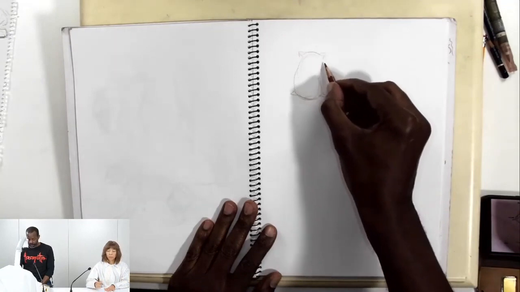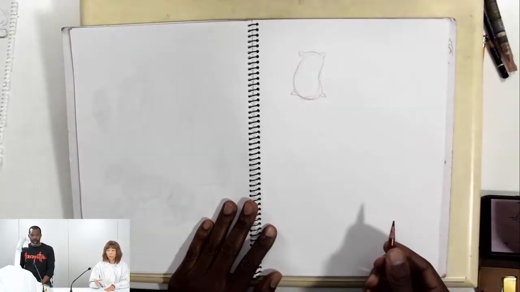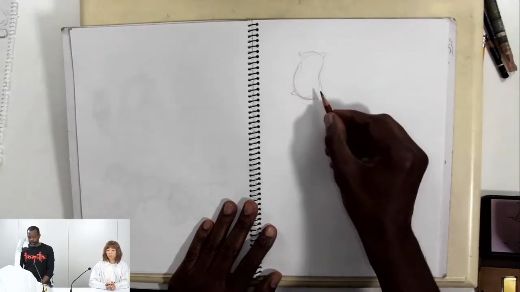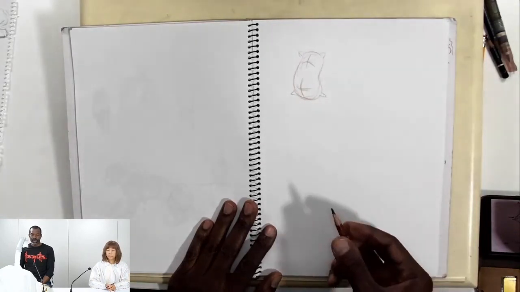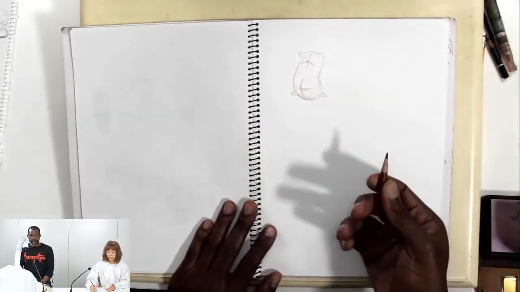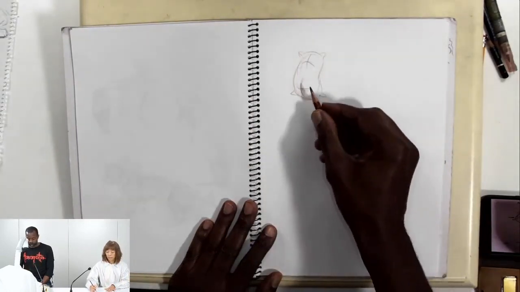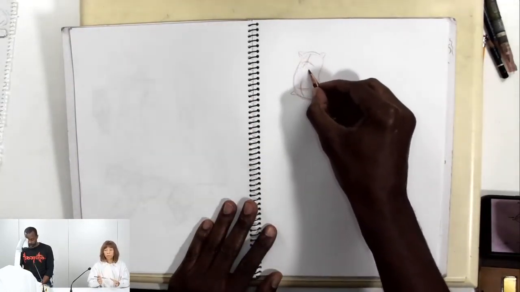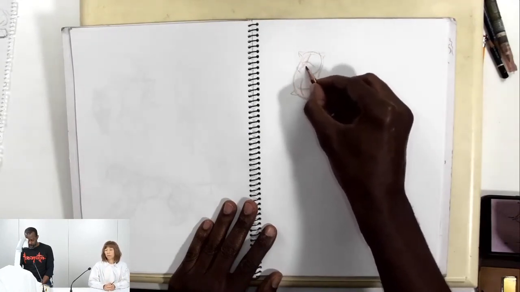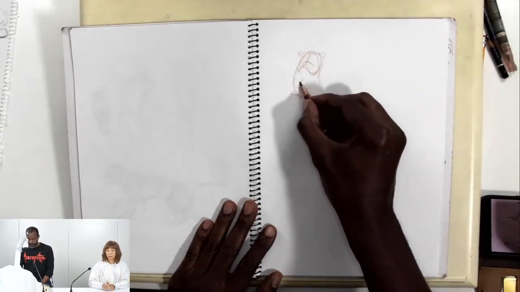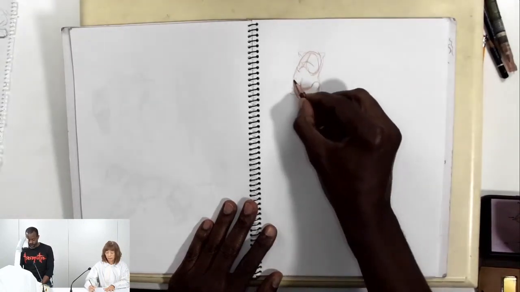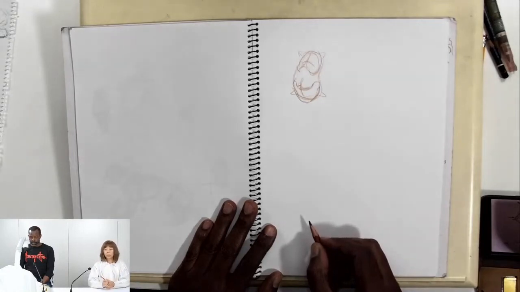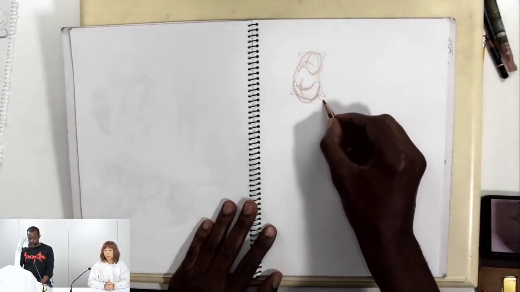So this has been very useful for us as a substitute or as a lay-in for the human torso. Right? So this would be the upper part, like the rib cage, and then the lower part, of course, would be the pelvis, like that. Okay?